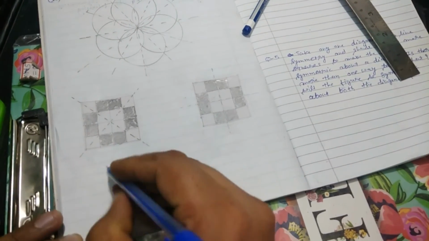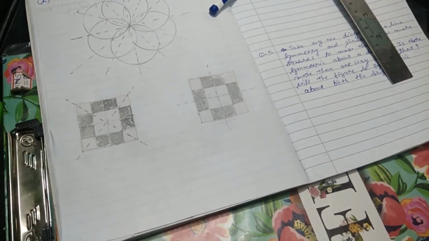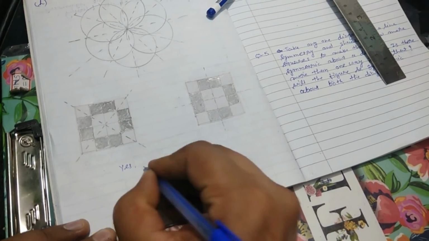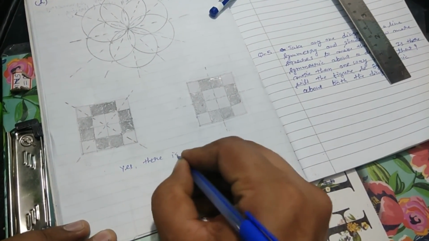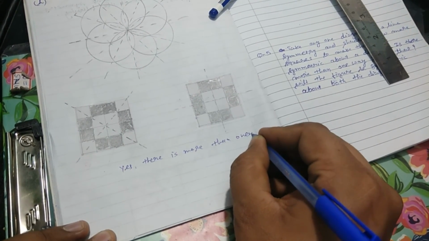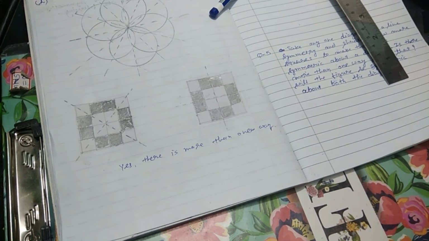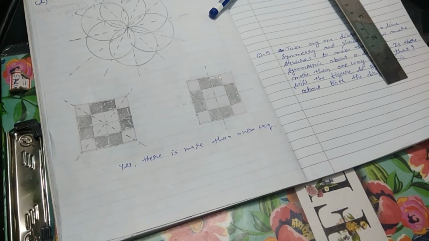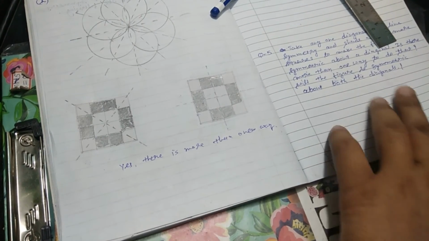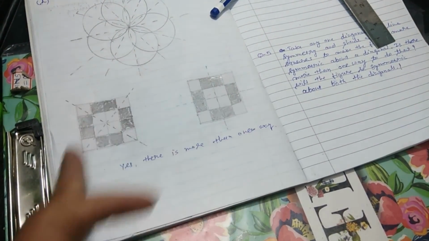So here we will write, yes, there is more than one way to draw a line of symmetry. And another question, will the figure be symmetric about both the diagonals, as we have drawn two diagonals?